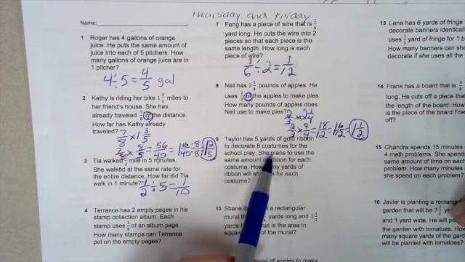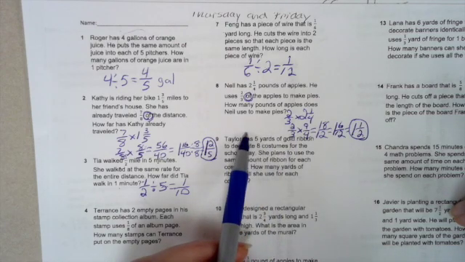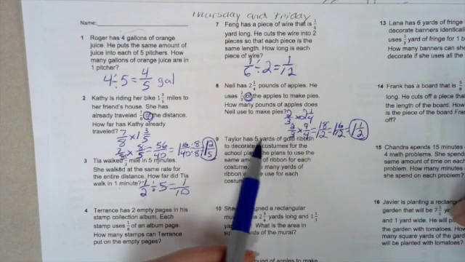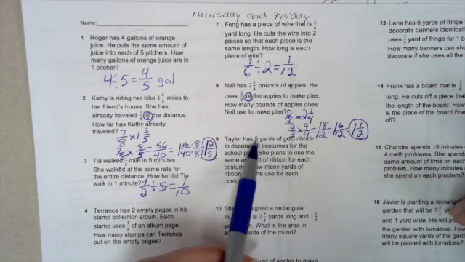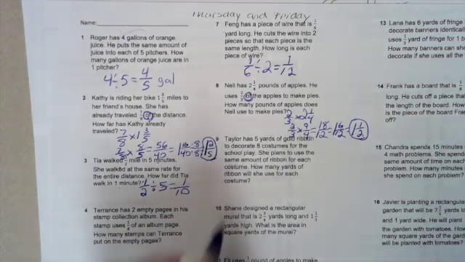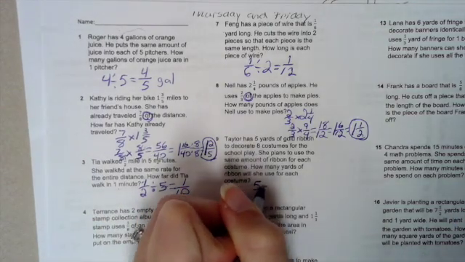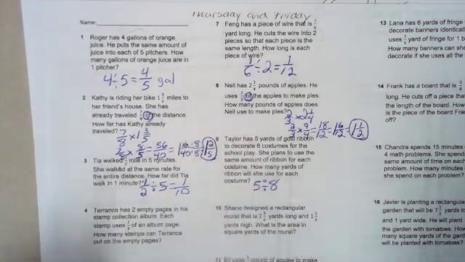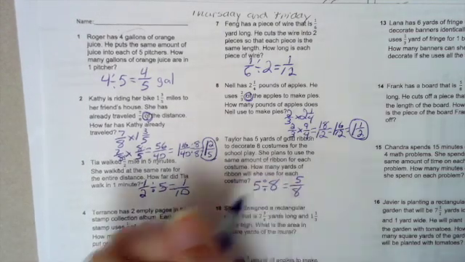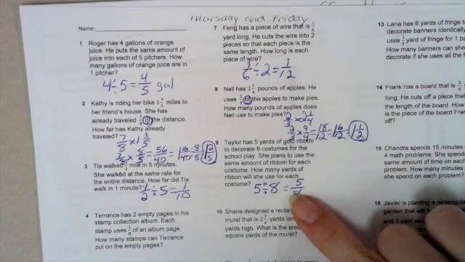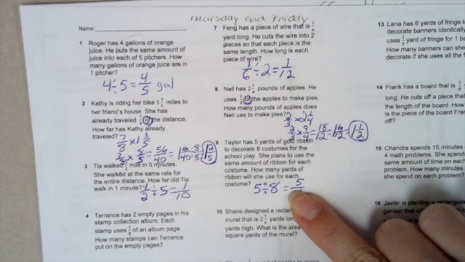Is she going to cut up the costumes and share it with ribbon? No. She's going to cut up the ribbon to make the costumes. Since 5 is the number that's associated with the ribbon, and that's the thing she's cutting, it's 5 divided by her 8 costumes, which is the same thing as 5/8, because that line means divide.